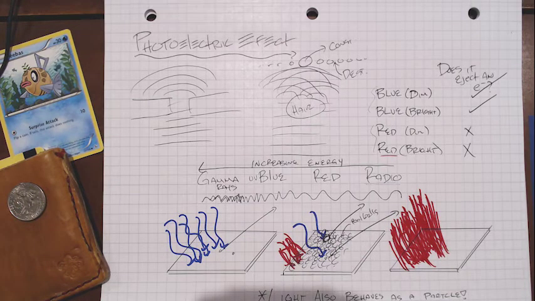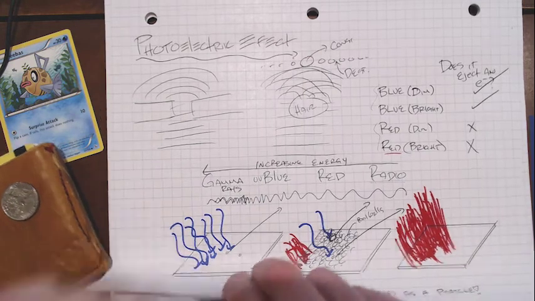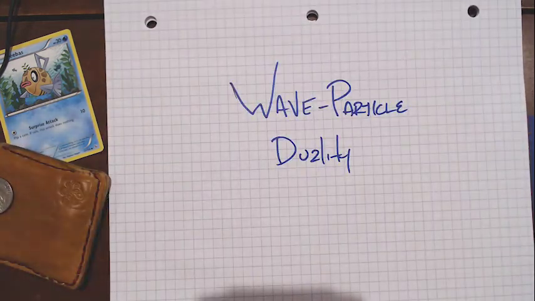Einstein won the Nobel Prize for showing that light can behave not only as waves but particles as well. This is called the wave-particle duality, and it applies to every subatomic particle, just like electrons, protons, and neutrons as well. We're going to look at the wave-particle duality of nature more in our modern physics unit.